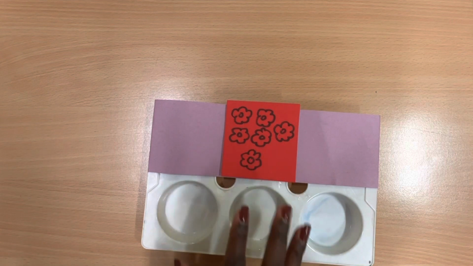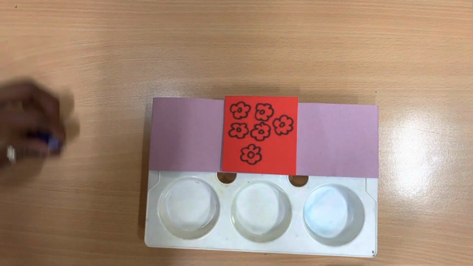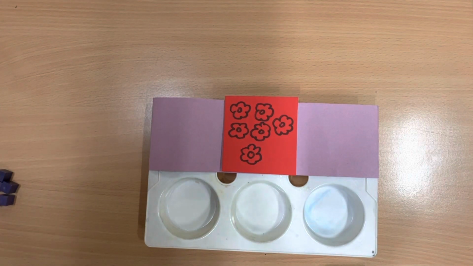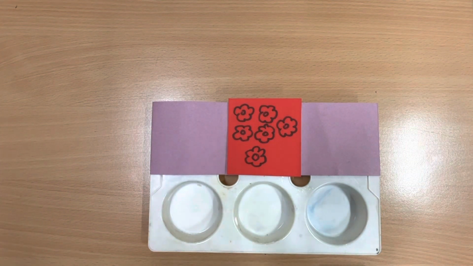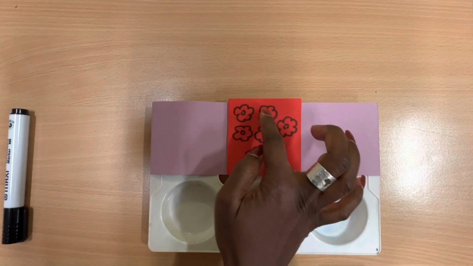So we're finding a third of some flowers. That's interesting. Can I still work out a third of something that isn't represented as a digit? Of course you can. First thing you need to do is count how many flowers you've got. 1, 2, 3, 4, 5, 6.